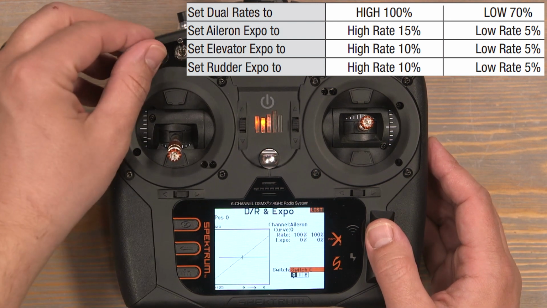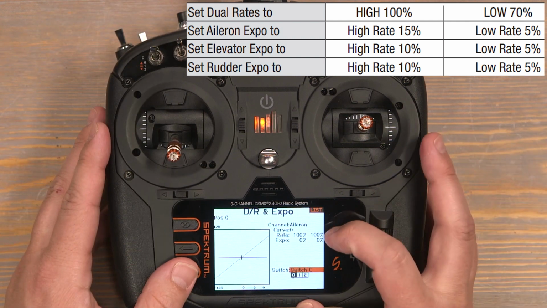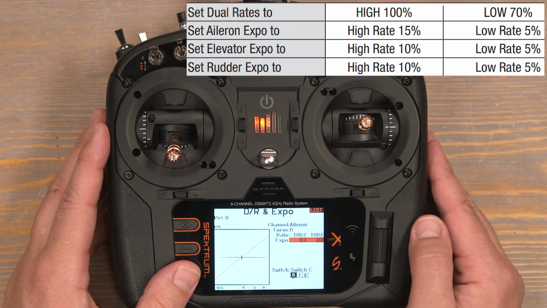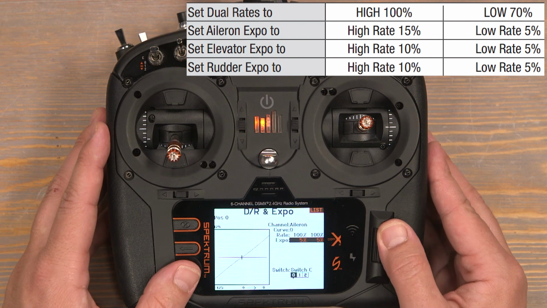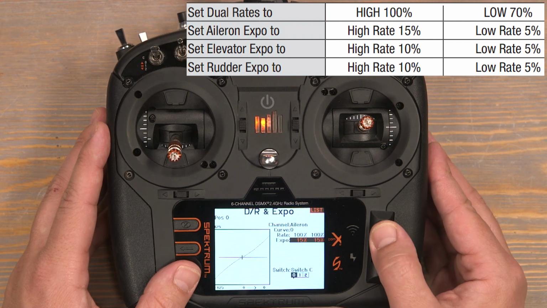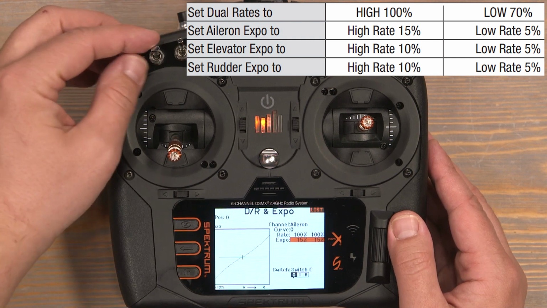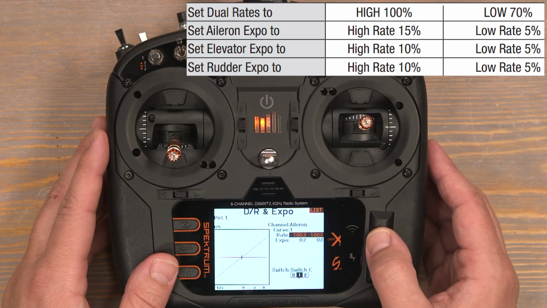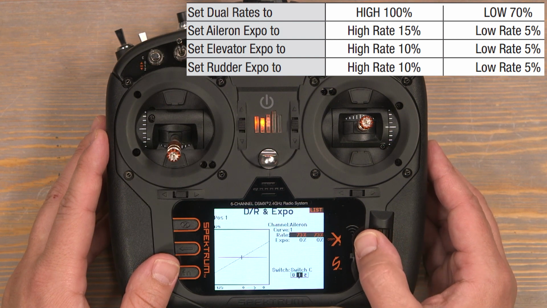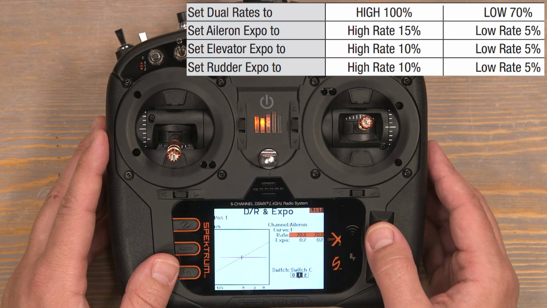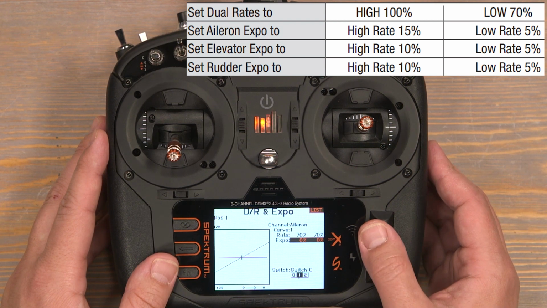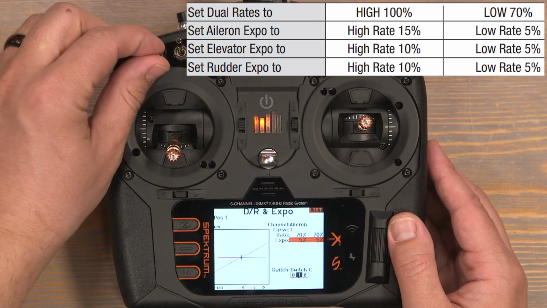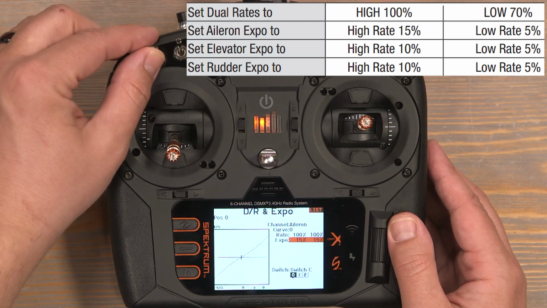With the C switch in the 0 position, that will be my high rates, so I'll leave the rates at 100%. However, according to the manual, we need to add an expo of 15%. Click to lock it in. Now I'll flip the C switch down to the 1 position for our low rate position, and I'll change the rate down to 70%. Click to lock it in, and then scroll down to Expo and add 5% Expo. Now we can see we have high and low rates per the manual for the aileron channel.